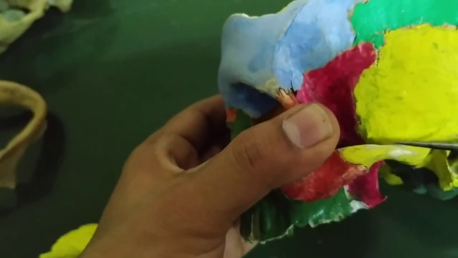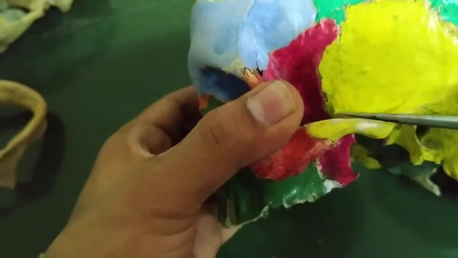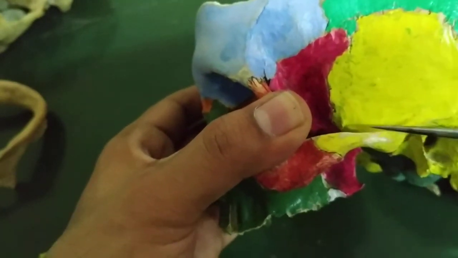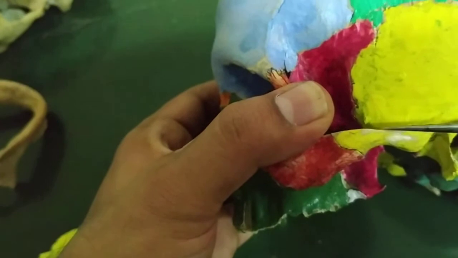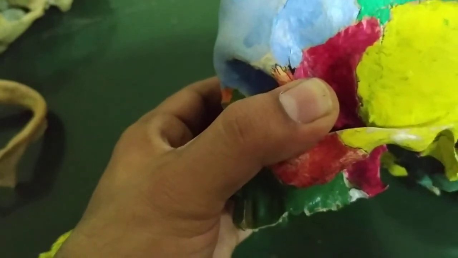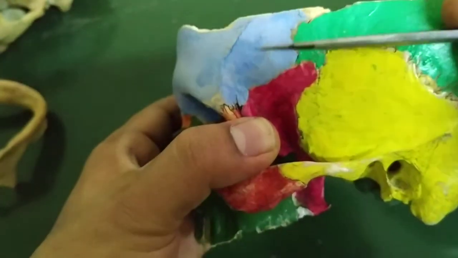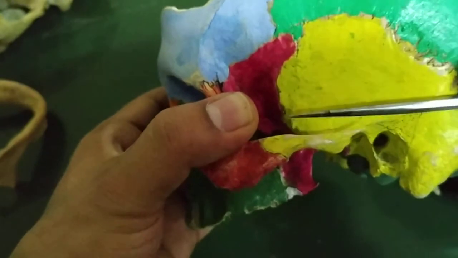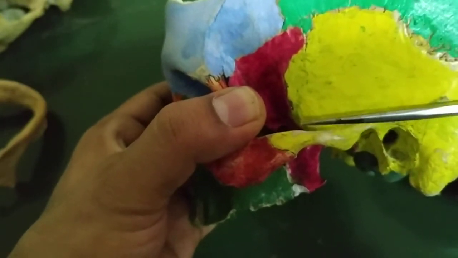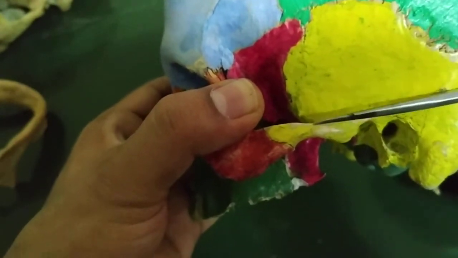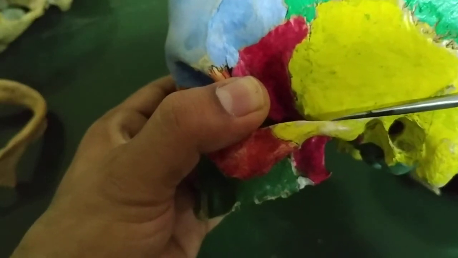It has a superior border and an inferior border. The superior border gives attachment to the temporal fascia, which extends down from the superior temporal line, descends, and reaches the superior border of the zygomatic arch, where it splits into two layers.